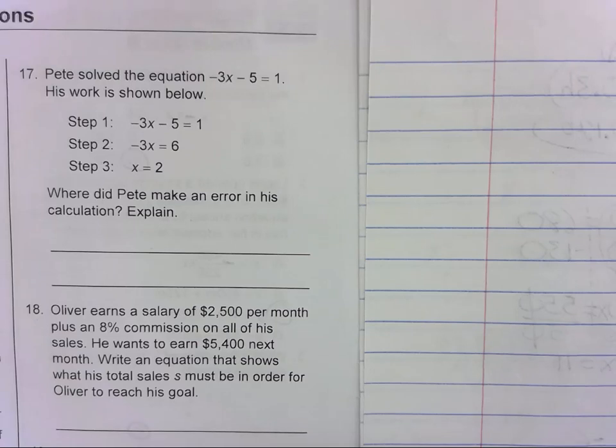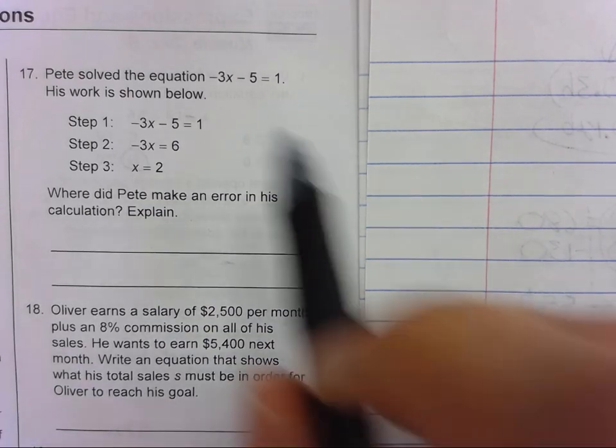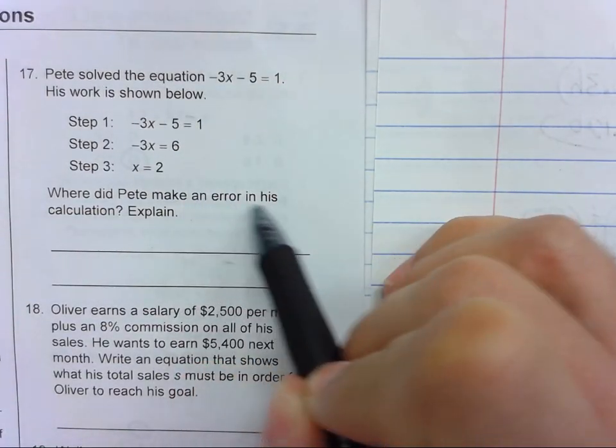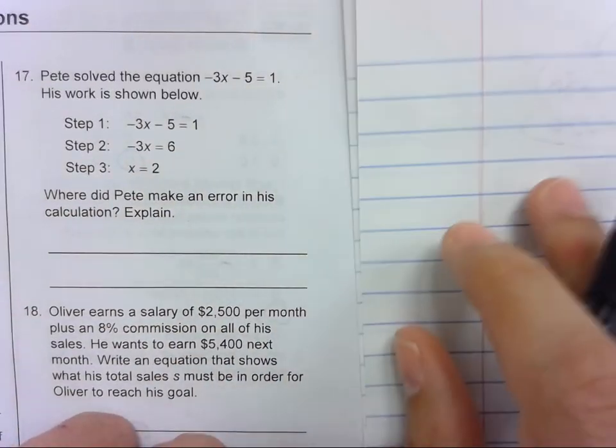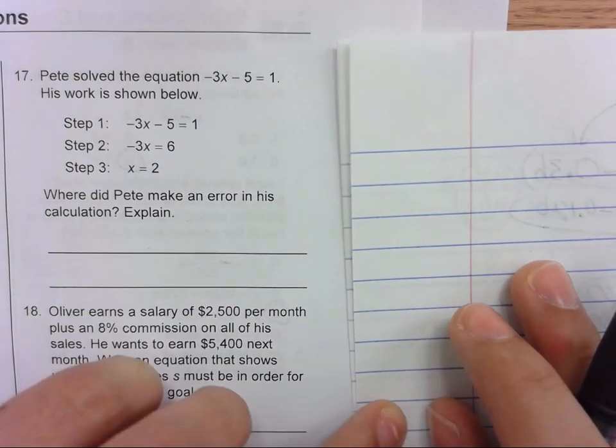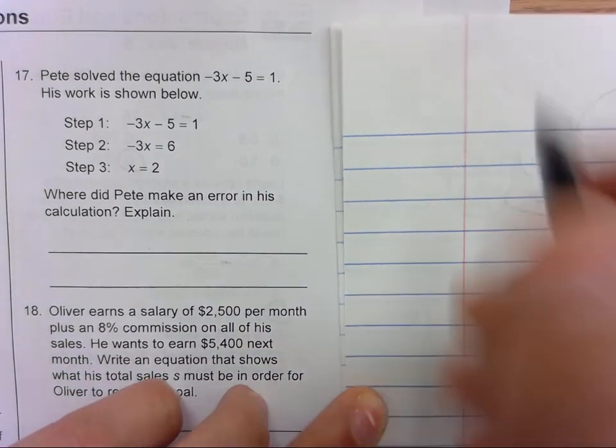All right, last 4 problems on the Module 1 study guide. Pete solved the equation. His work is shown. Where did he make his mistake? Okay, instead of trying to find his, let's solve it ourselves.